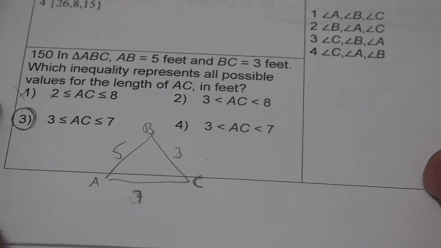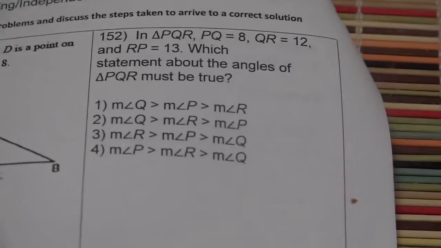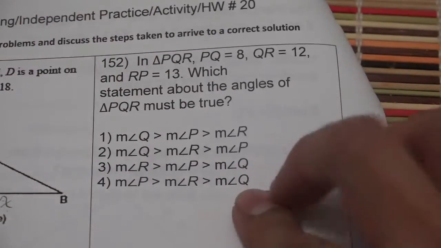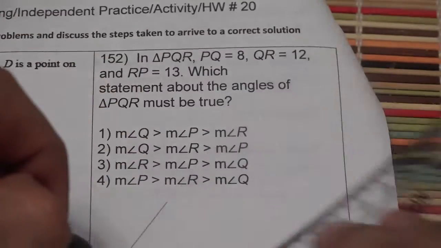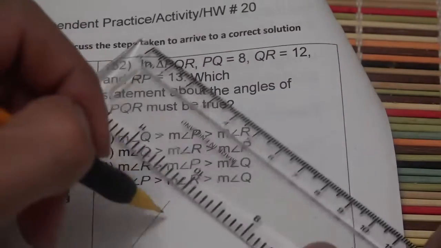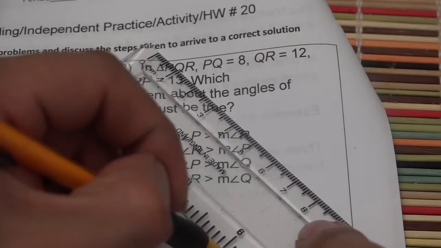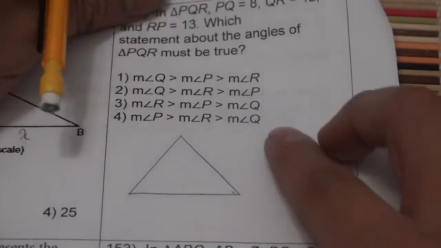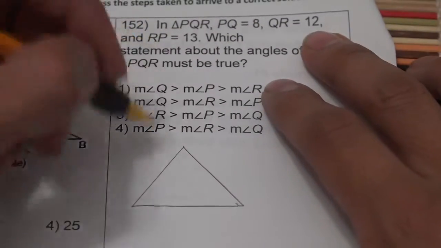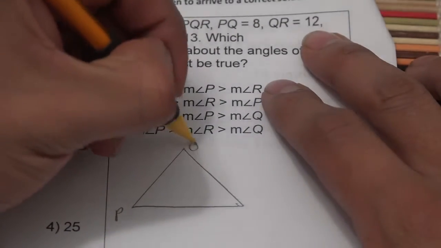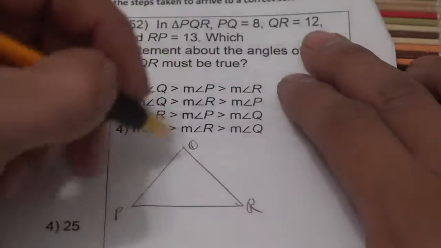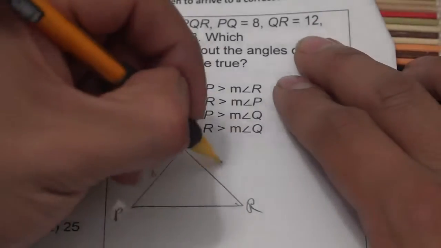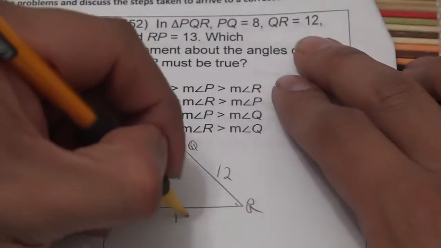Okay. Let's move on to the next one. In PQR, okay, let's do a triangle. Alright, so that's your triangle right here. And now it says PQ is 8. PQR. PQ is 8. QR is 12. RP is 13.